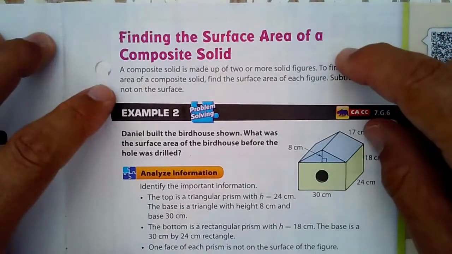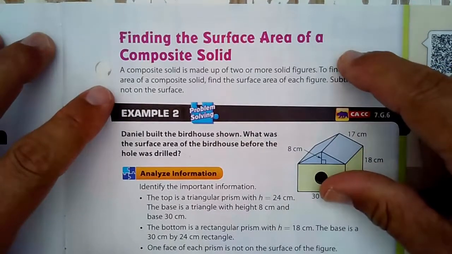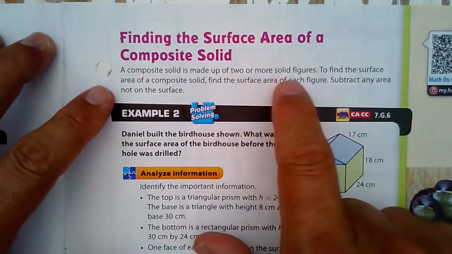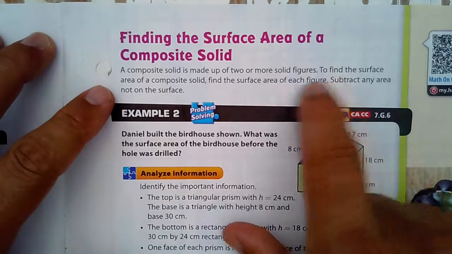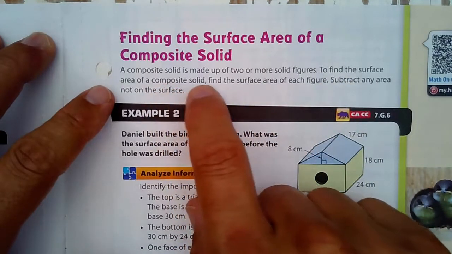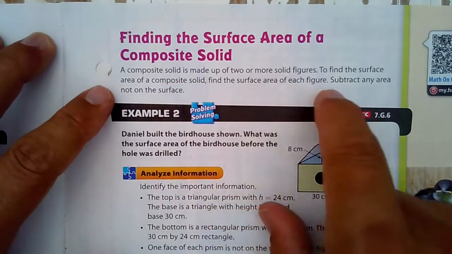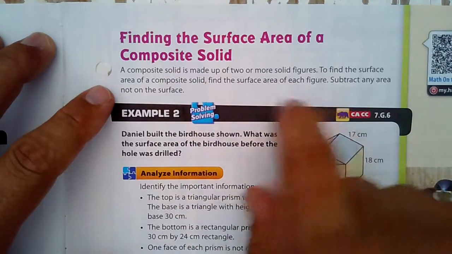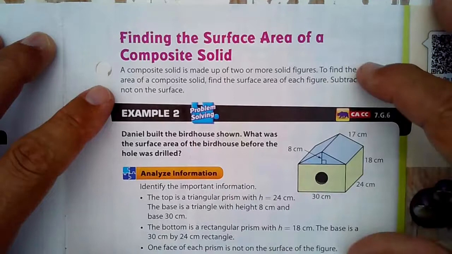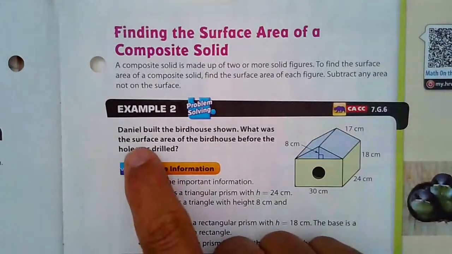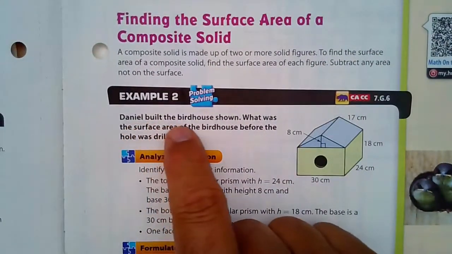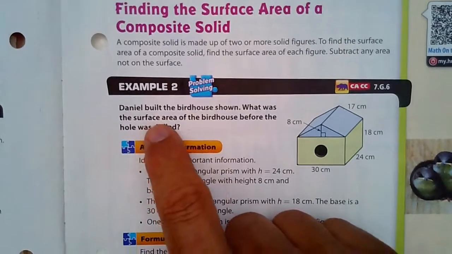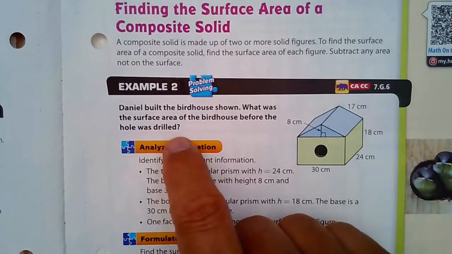Okay. We have finding the surface area of a composite solid. A composite solid is made up of 2 or more solid figures. To find the surface area of a composite solid, find the surface area of each figure, subtract any area not on the surface. So, Daniel built the birdhouse shown. What was the surface area of the birdhouse before the hole was drilled?